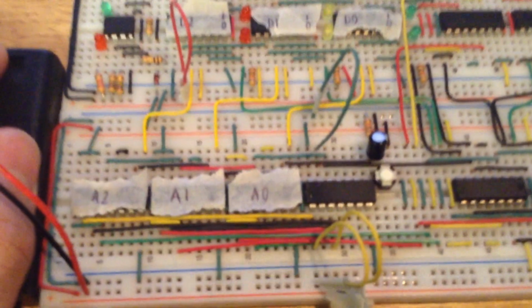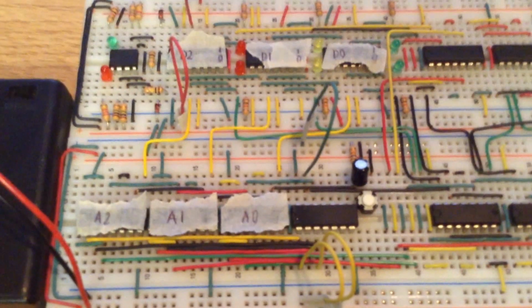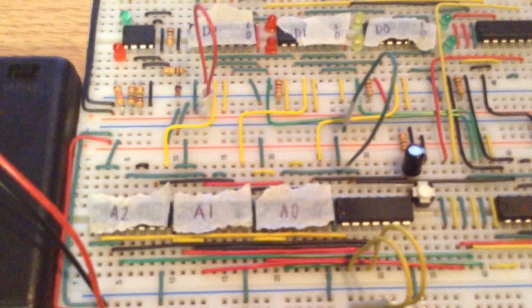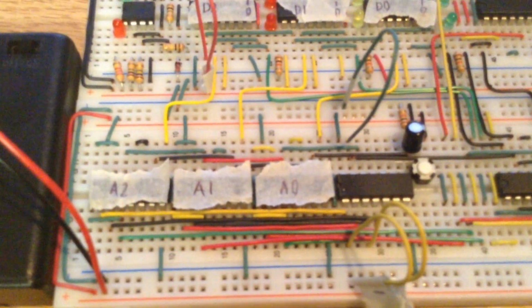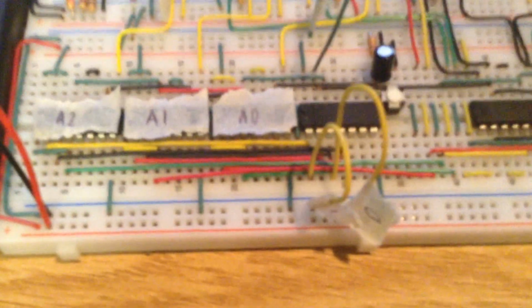Now I'm going to start a demo of this. See how all these LEDs are not lit up? That means there's no memory stored in it. But that'll change in a moment. Now, I want to store a 1 in address 0. So I change this into a 1, and I change this to a 0.